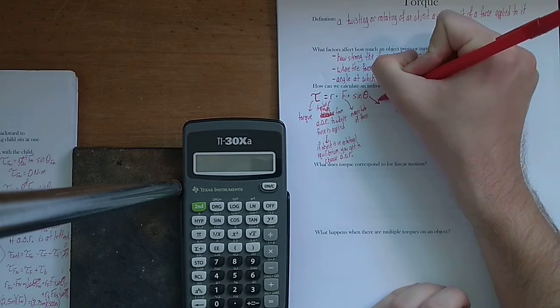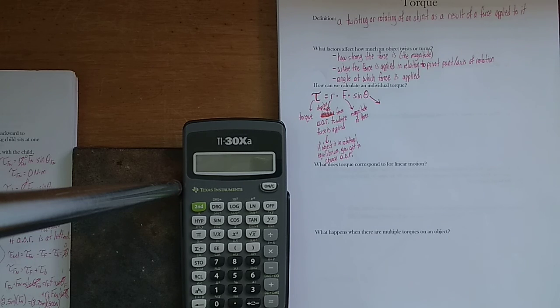Theta is probably the trickiest to understand, but if you can get this definition in your head, it's not all that hard. It is not necessarily in radians, and it's not necessarily the angle that is given to you.